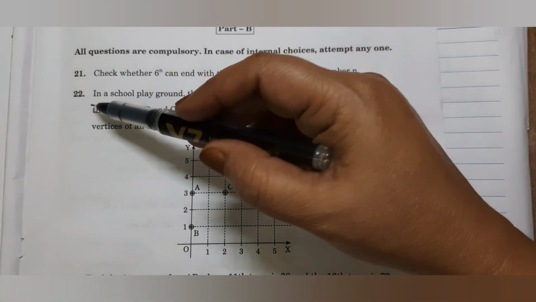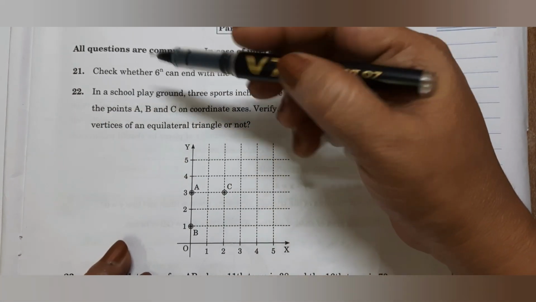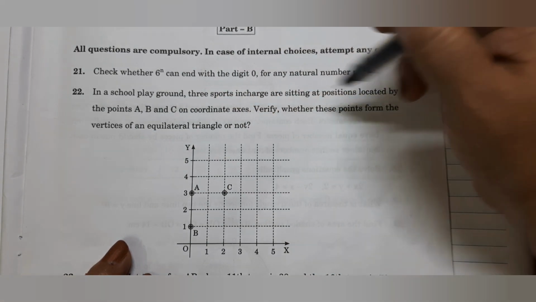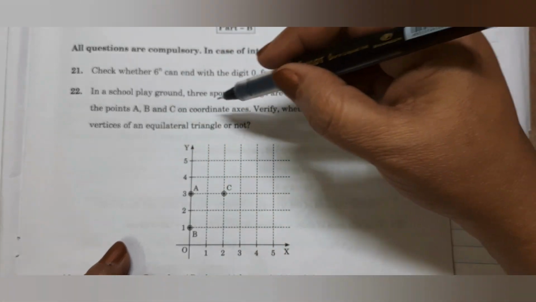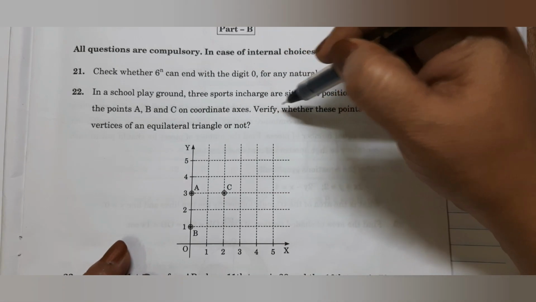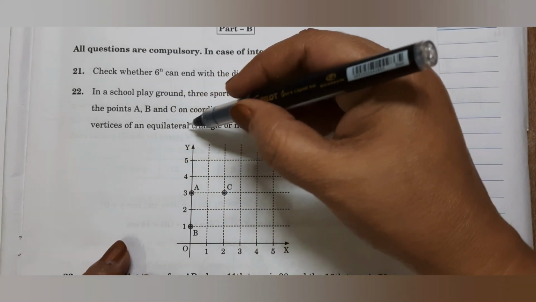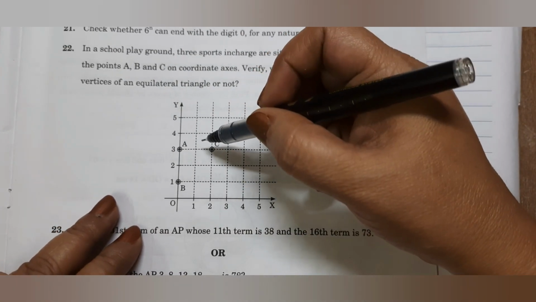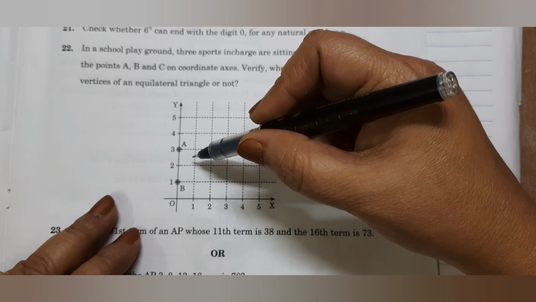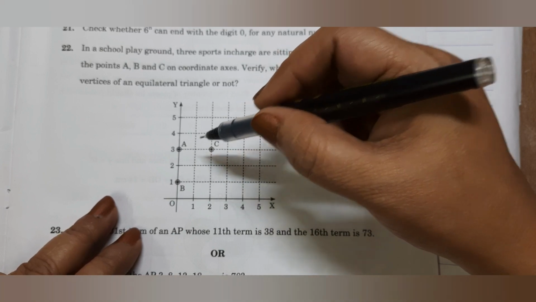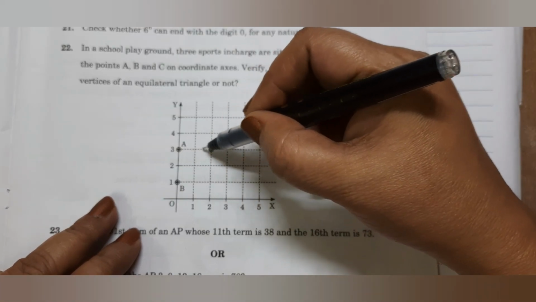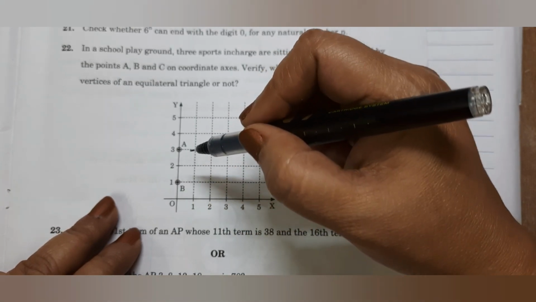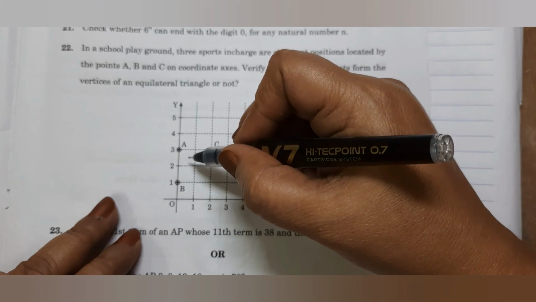Next question, 22nd. In a school playground, 3 sports in-charge were sitting at positions located by points A, B, C of a coordinate axis. Verify whether these points form the vertices of an equilateral triangle. Some students might note down this is not an equilateral triangle, but still we have to work it out and show it. Why not? See, this forms a 90 degree angle, so BC will be the longest, but we have to show that it is not an equilateral triangle.